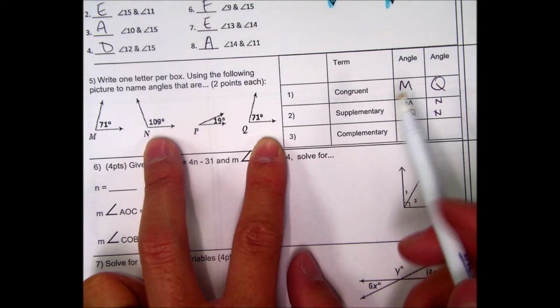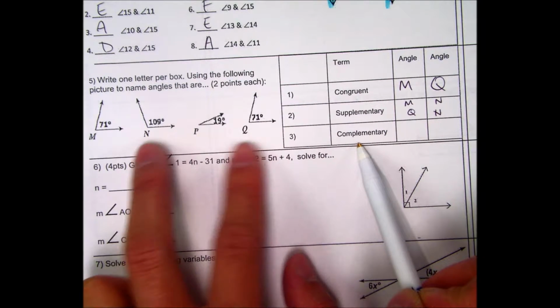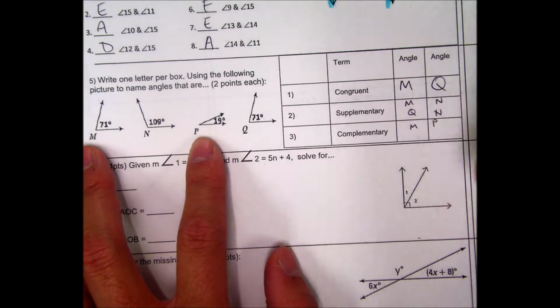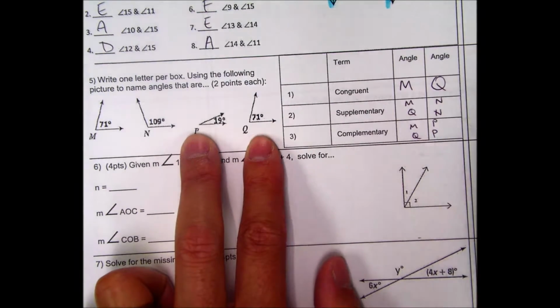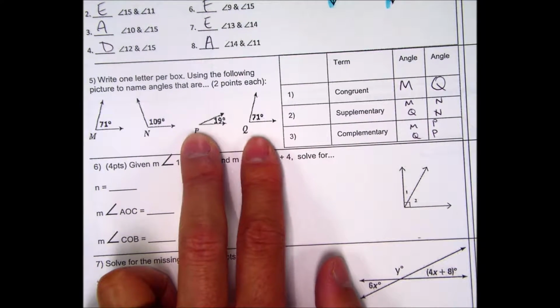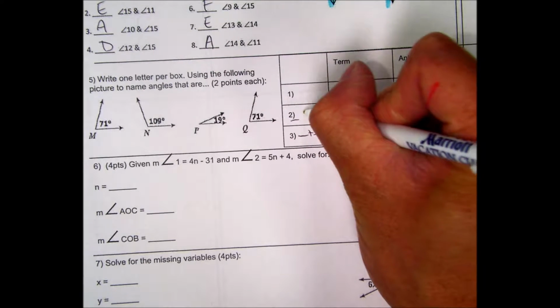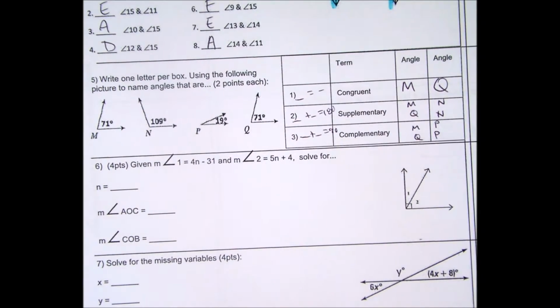Okay. I need two angles that are complementary that add up to 90 degrees, so that would be M and P. Or you don't need both, just one, P and Q. Okay. So adds up to 90, blank plus blank equals 90, supplementary blank plus blank equals 180, and congruent is blank equals blank.